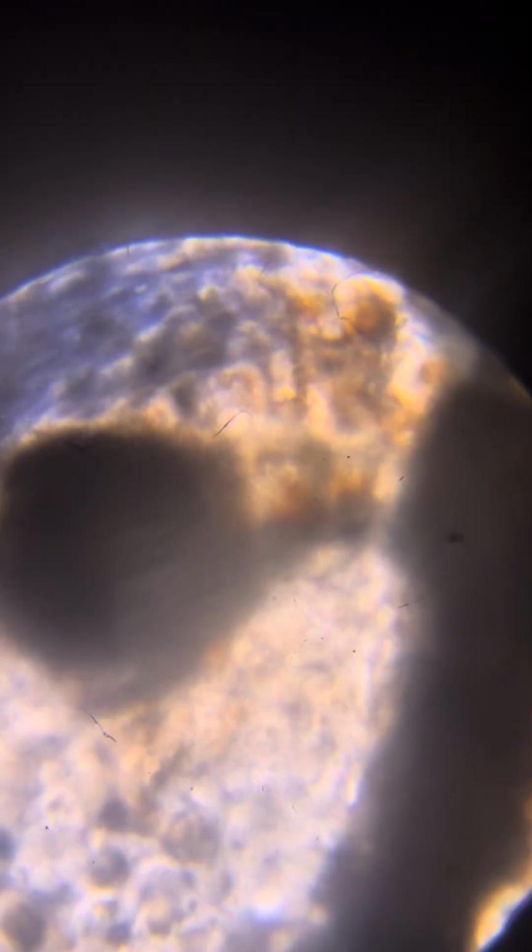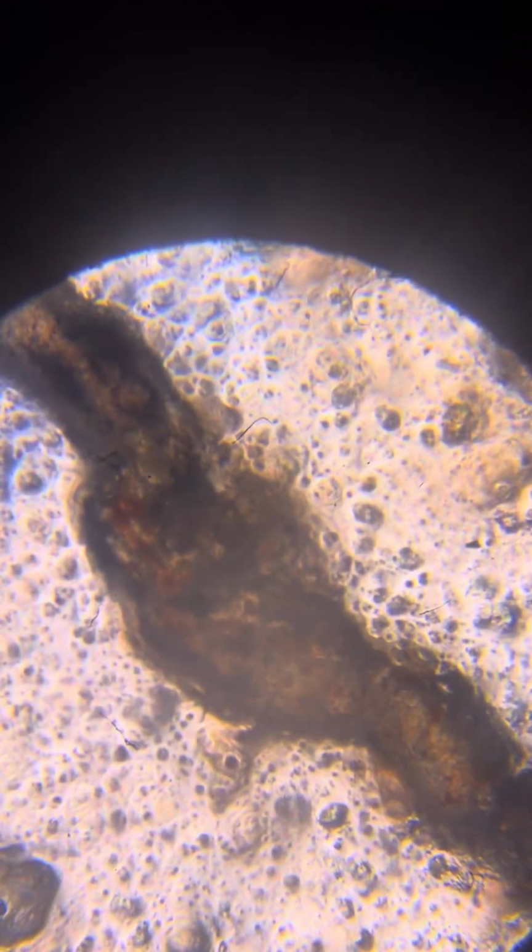So next I'll do it less dense. This looks like something disgusting, but I cannot say what.